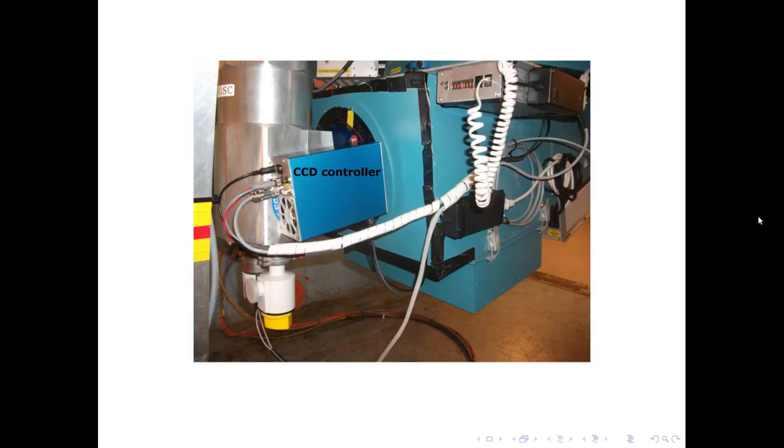Modern Astro CCDs also have the ability to control the temperature, so instead of just cooling all the way down, you can actually say, well, I want 20 below ambient or something like that.